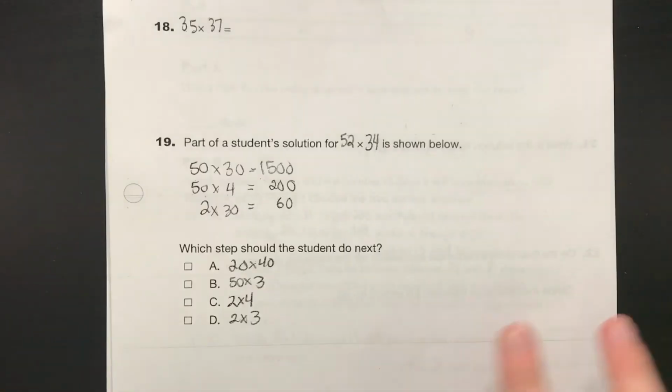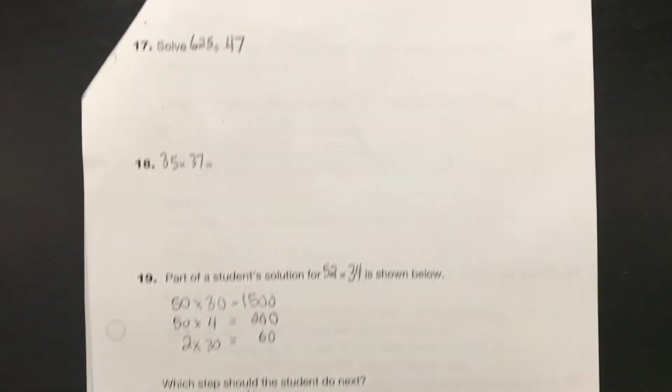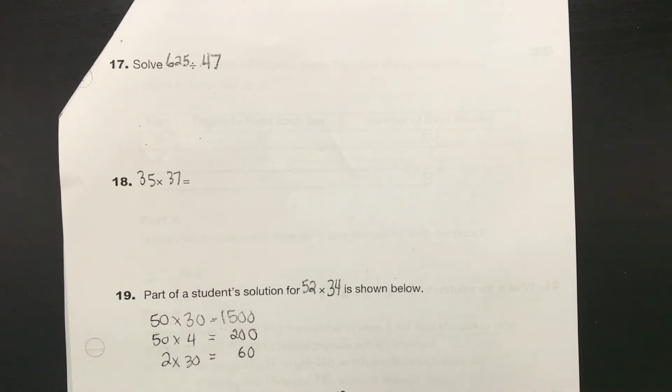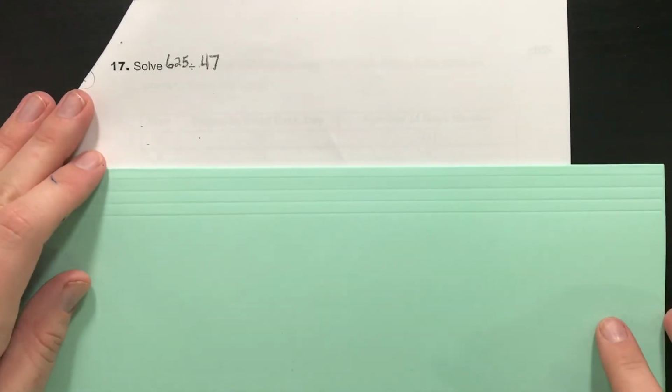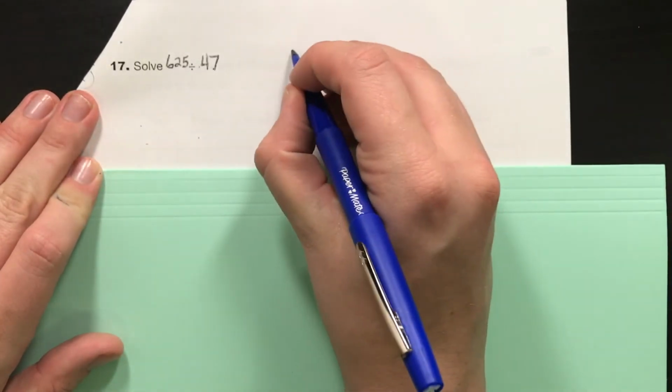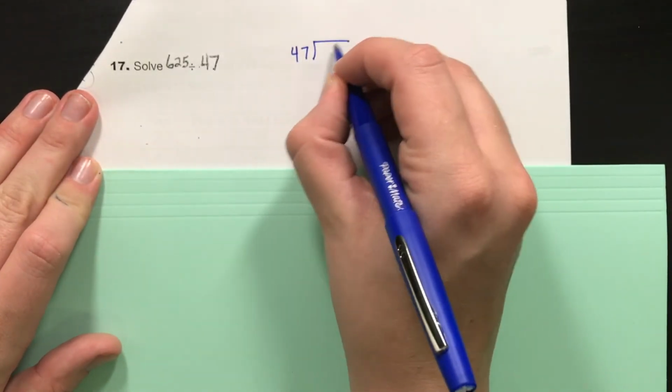Great. Number 17. Another division problem. But it does look like we have a little bit of room here, so I'm going to try and do it right on the paper. 625 divided by 47.